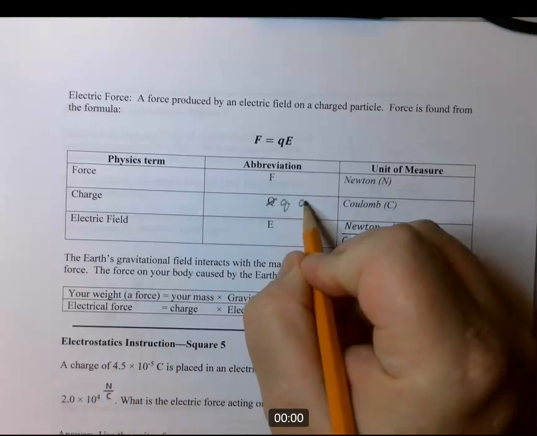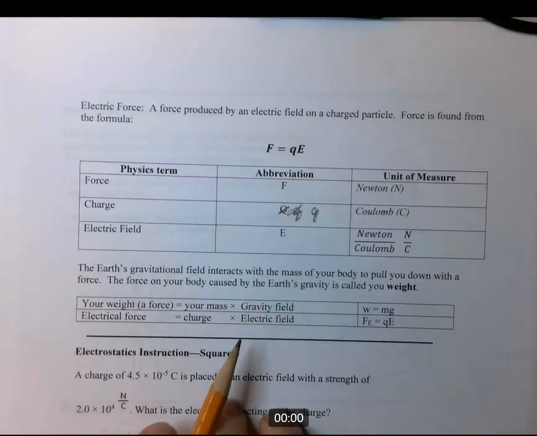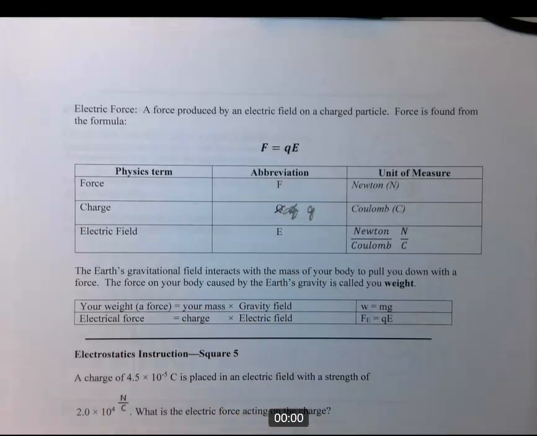That's my way of writing a Q, so I'll write it a little better. Charge is measured in coulombs. That's a unit of measure for charge. And an electric field, capital E, is measured in newtons per coulomb. So up above, your force would be the charge times the electric field.